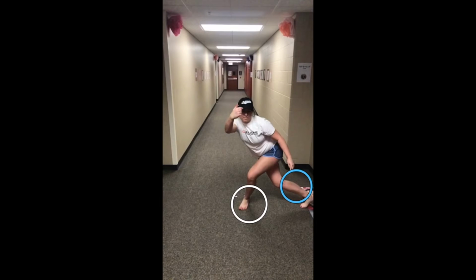Along with that, the left ankle, in order to get into dorsiflexion, has a posterior talar glide, an anterior tibial and fibular glide. The right ankle has a posterior talar glide and an anterior tibial and fibular glide as well.